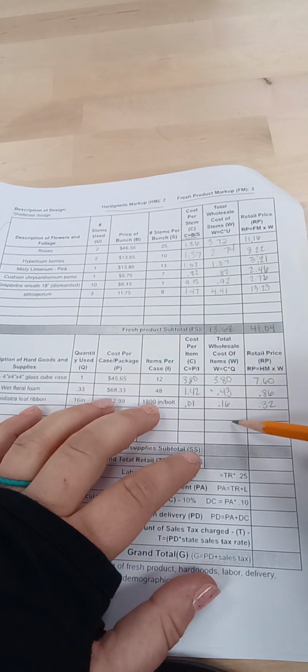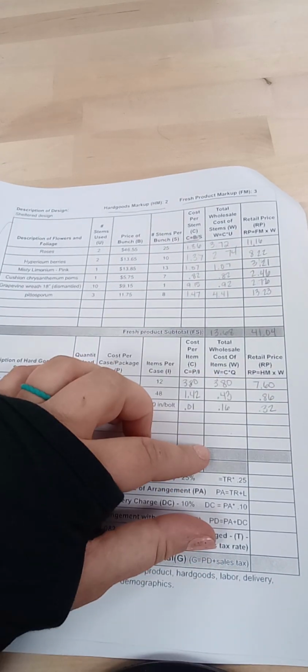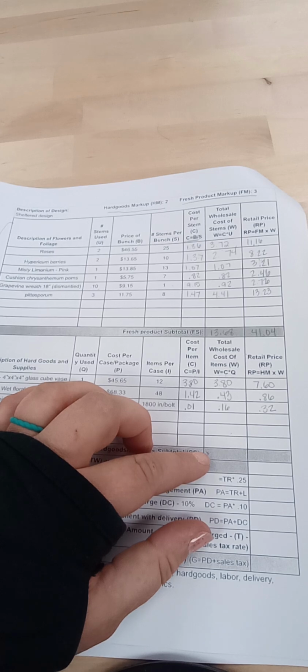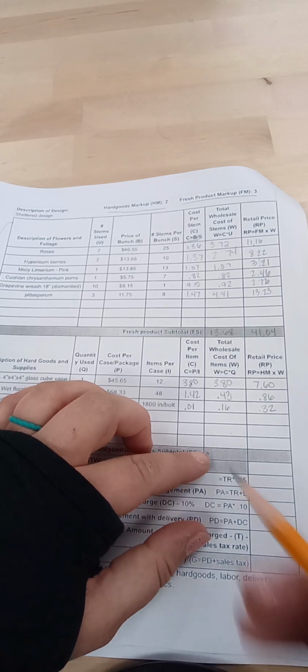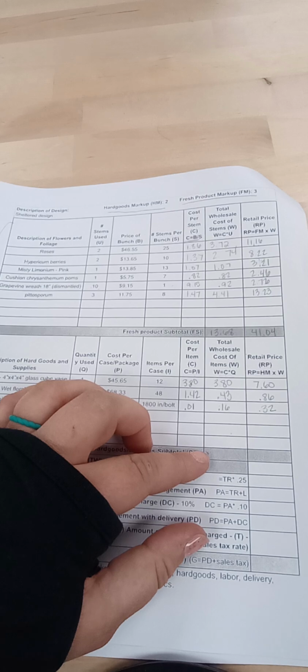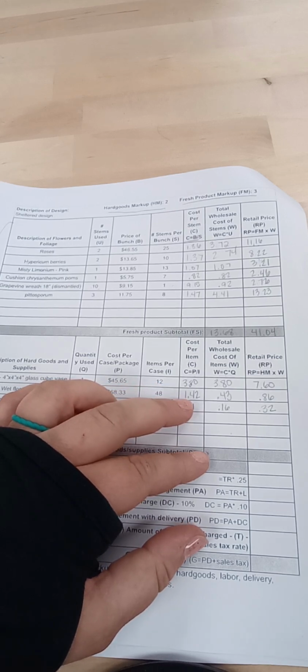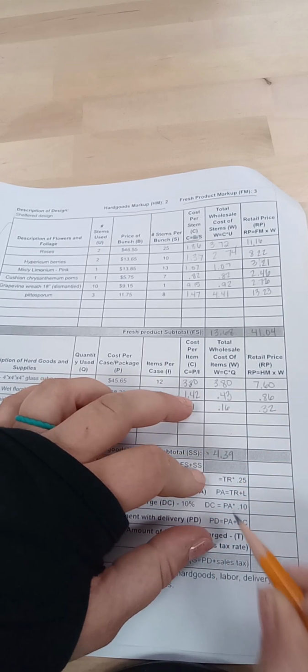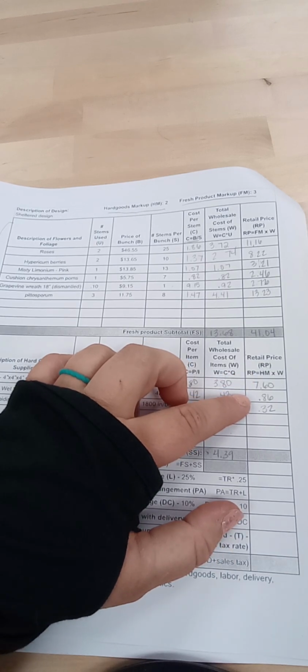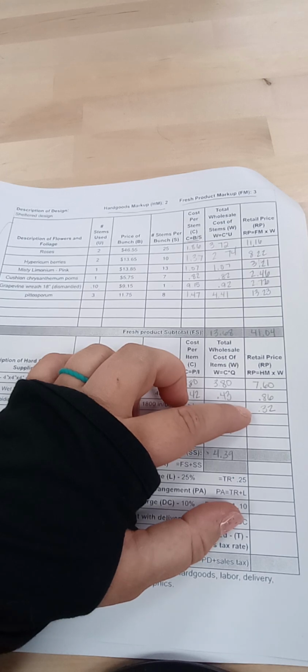So now again, we're going to add this column to find out how much we spent on product in this arrangement. How much have we invested? So $3.80 plus 43 cents plus 16 cents is $4.39. And then over here, we're going to calculate how much we are marking it up and are going to sell this hard goods product for. So $7.60 plus 86 plus 32 equals $8.78.